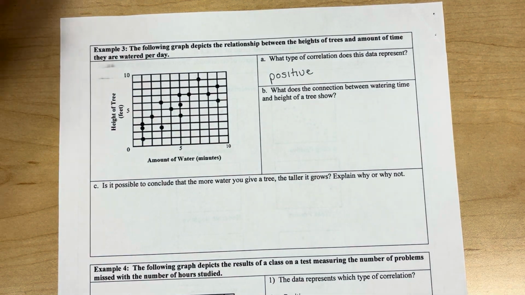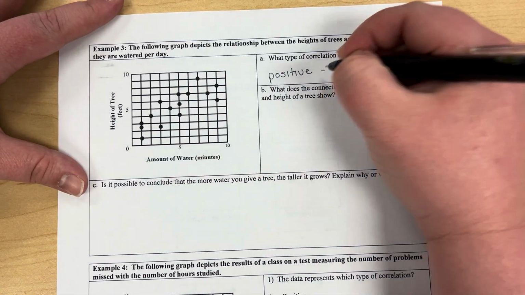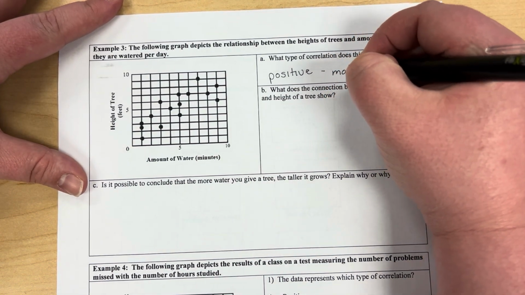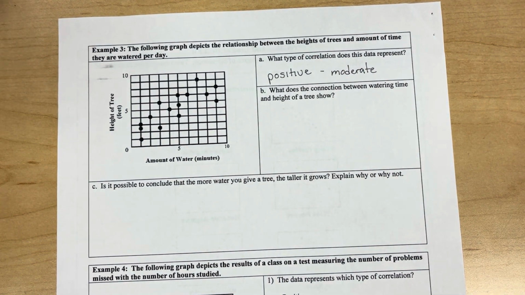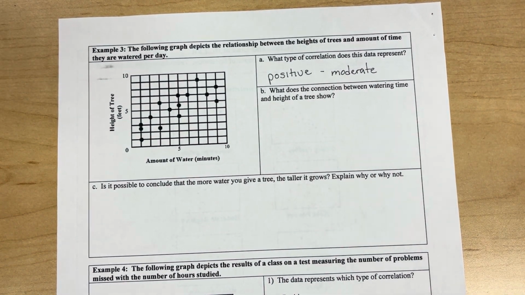I would say it's moderate. It's not super strong, but it's not very weak either. So I would say that it is moderate. So then what does that tell us about the connection between the 2 variables, watering time and height of a tree?